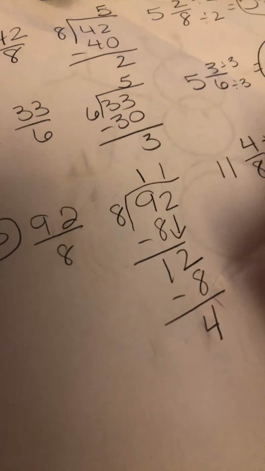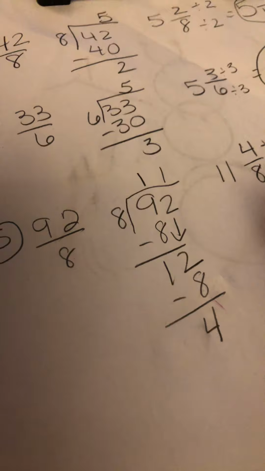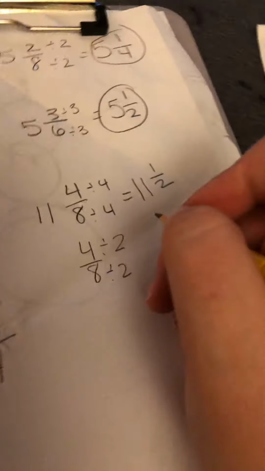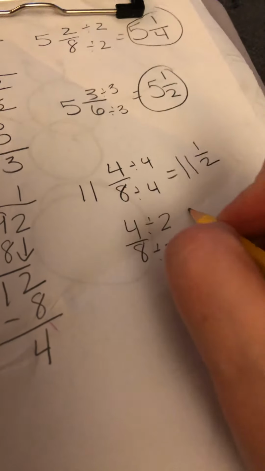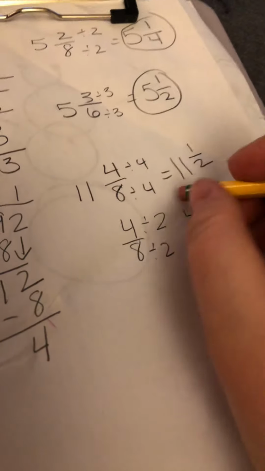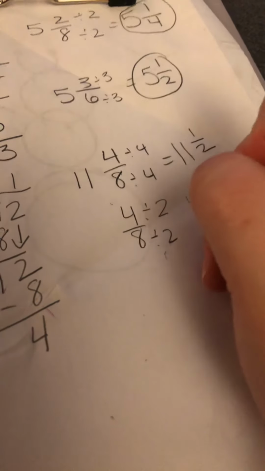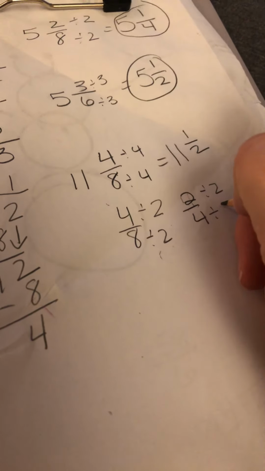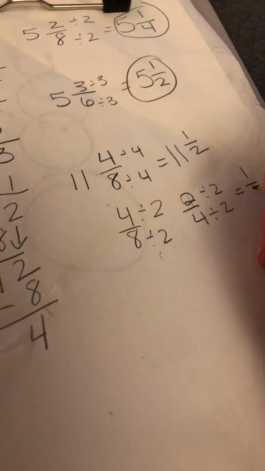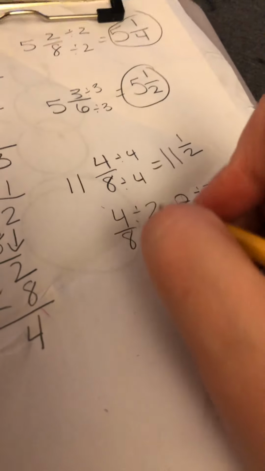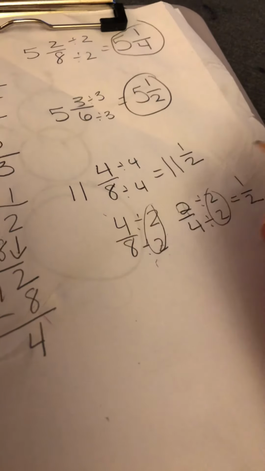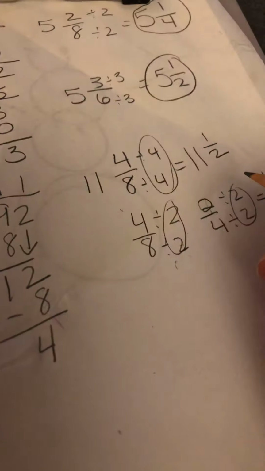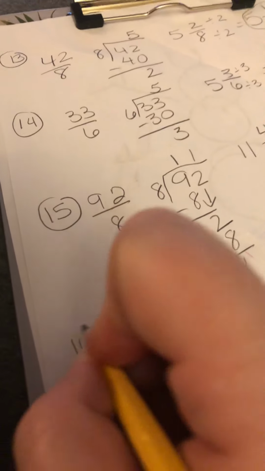Now if you had done this, you could have done 4/8 divided by 2. Oops, sorry. And you could get 2/4, and then you'd have to divide by 2 again, and you would get 1/2. So see, either way, whether you do it by 2 or you do it by 4, you're still going to get that 1/2.